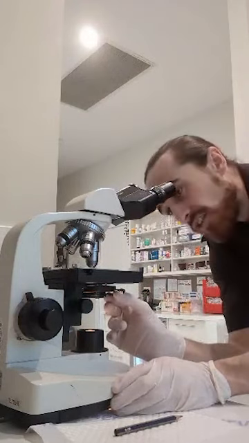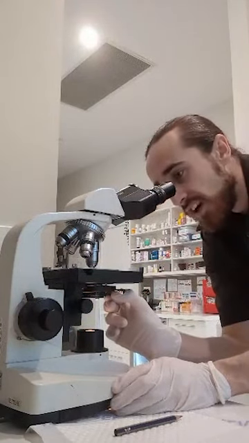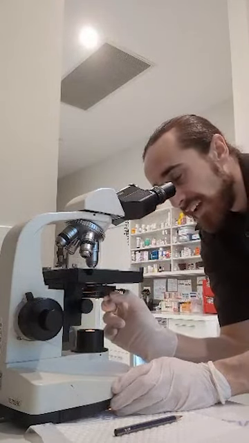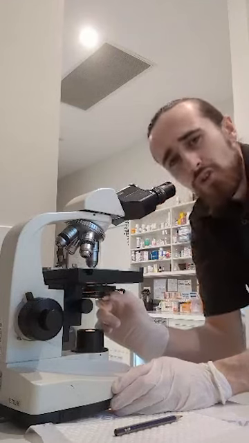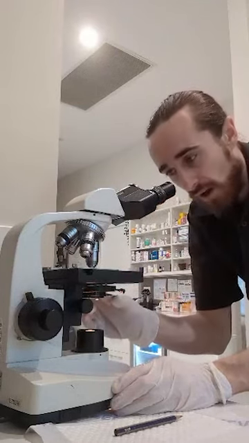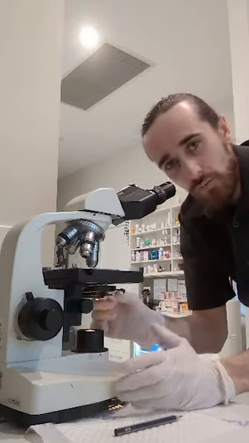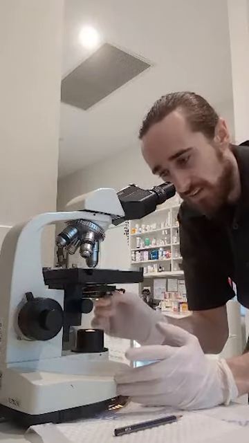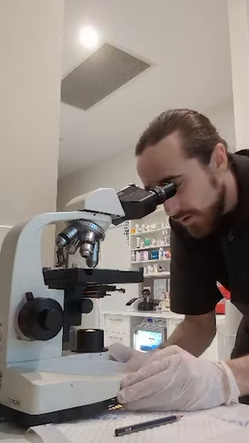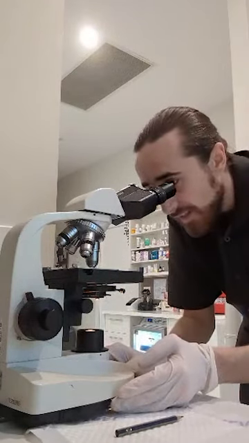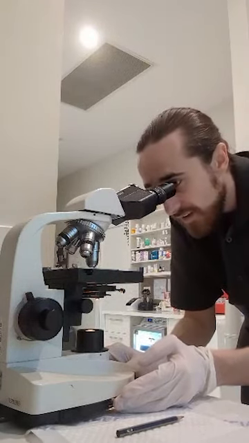Then we want to use the iris diaphragm to adjust the contrast and clarity of the view. Too much light and we won't be able to visualize the sample under the microscope. Too little light and it'll be too dark and not enough contrast. And then again, you can slightly adjust the rheostat for light intensity.